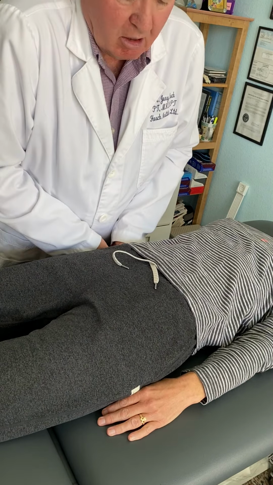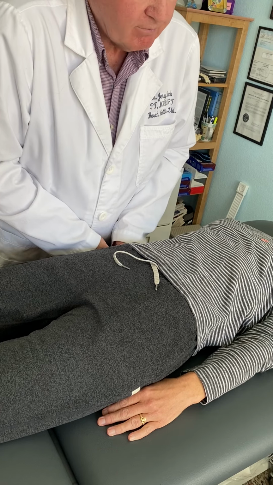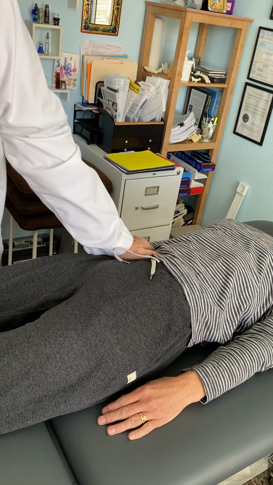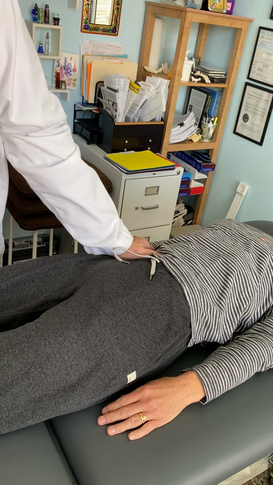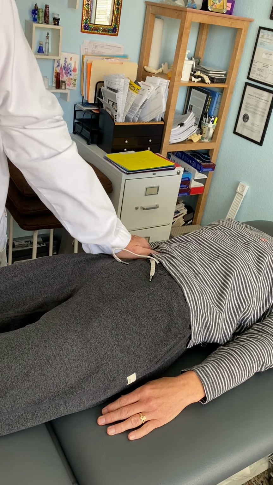So I can hardly take up the slack. I'm trying to spring it. I'm trying to glide it to the left. It doesn't move. I'm trying to induce posterior rotation spring test through the entire pelvis with contact on the right iliac shelf. And there's just no mobility there.